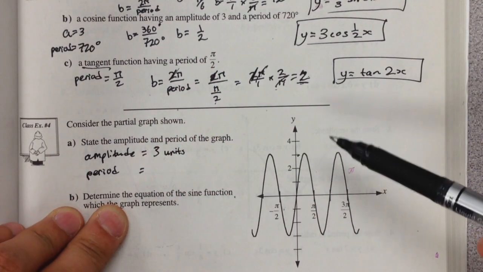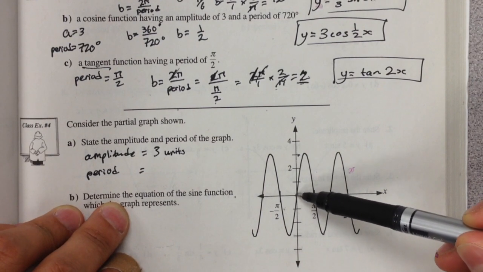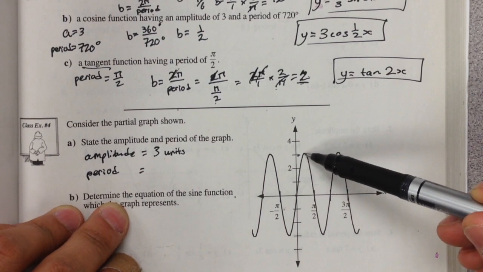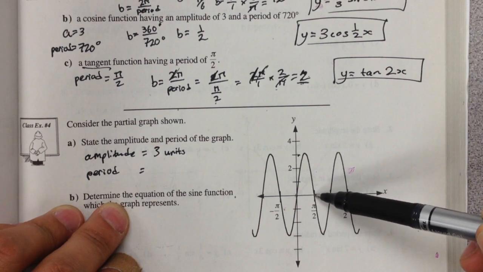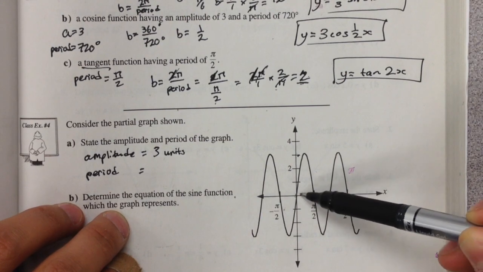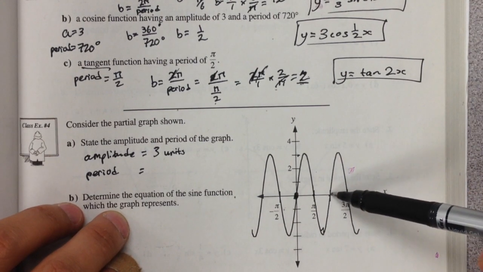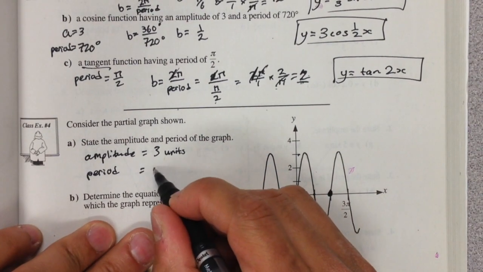And for my period, where do I start and where do I finish? Well, I'm starting here at 1, and if I go halfway, that's pi over 2, which means in order to repeat this rotation, I'm going pi radians.